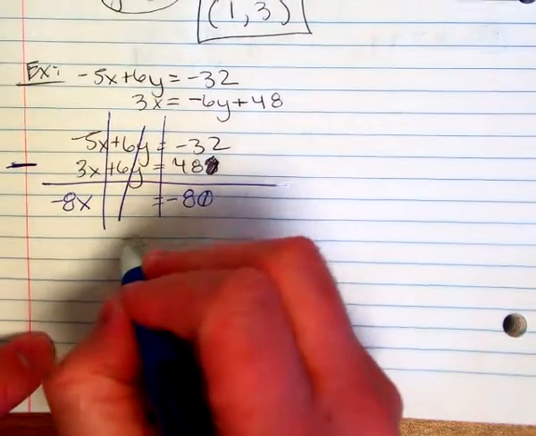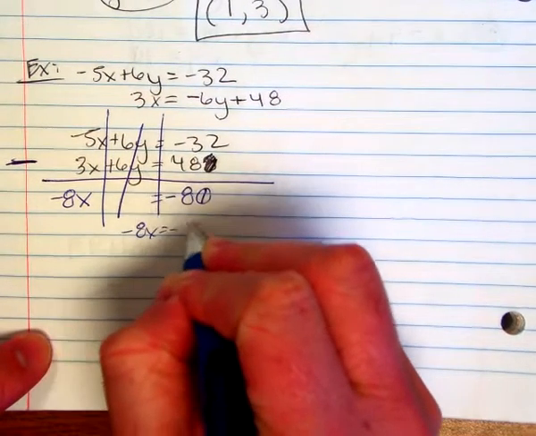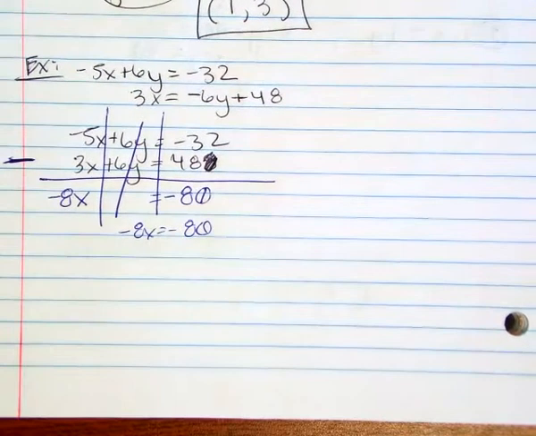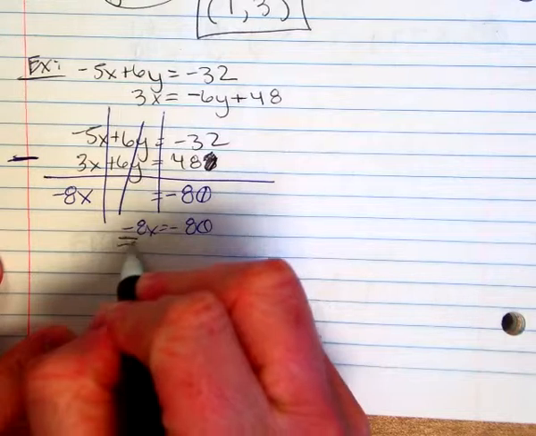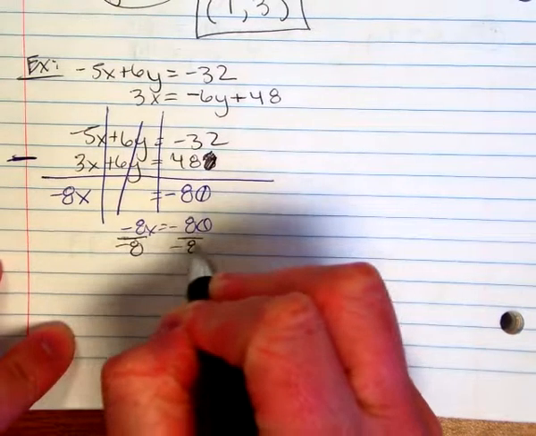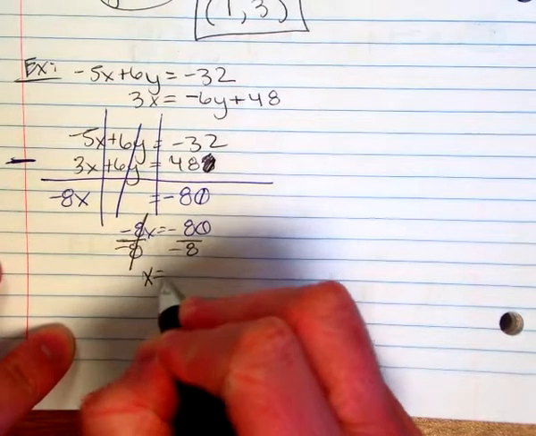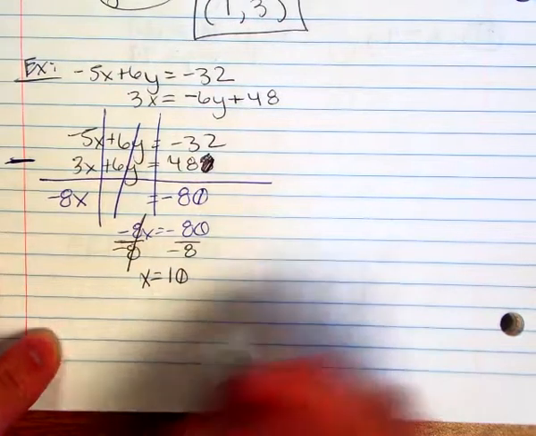Let's write this as one line right now. Negative 8x equals negative 80. Again, we have created, as you always should with this, a one-step equation. Divide by negative 8. X equals positive 10.